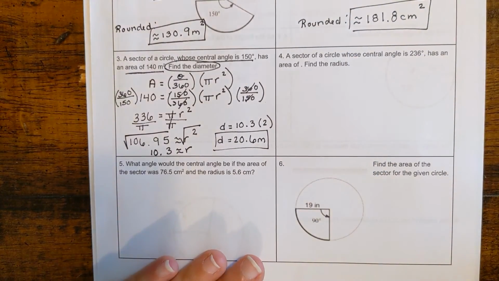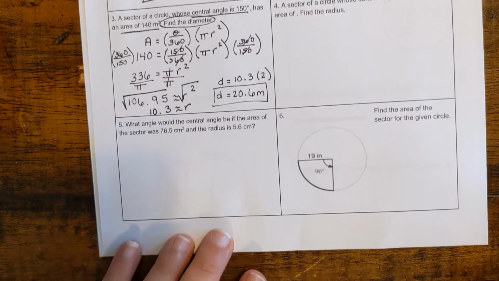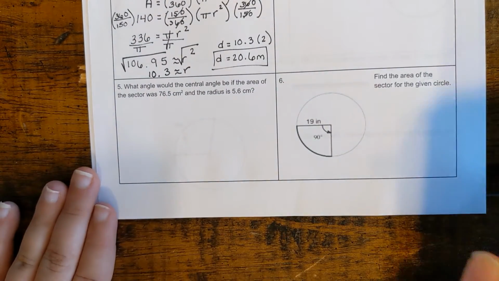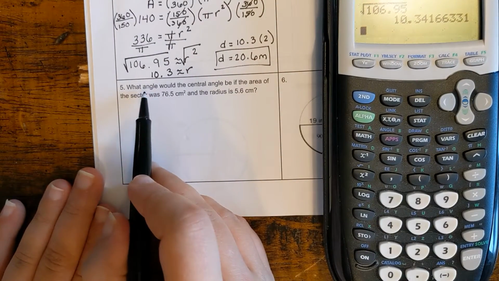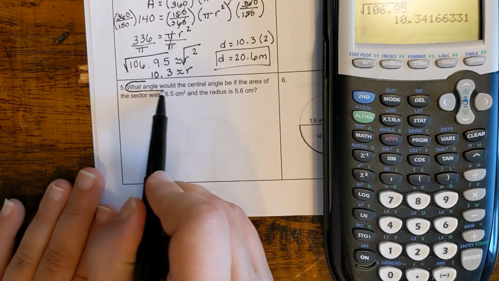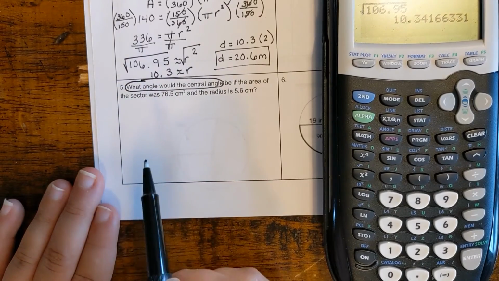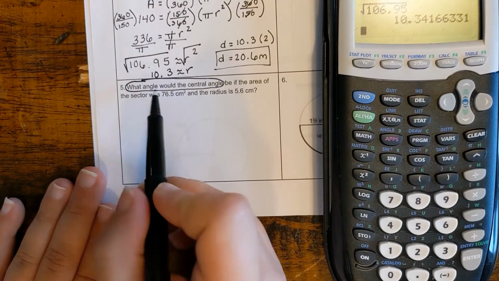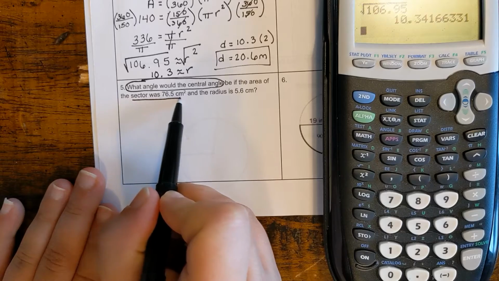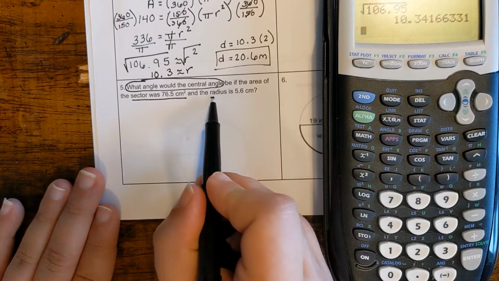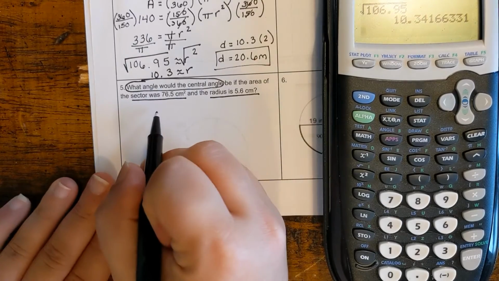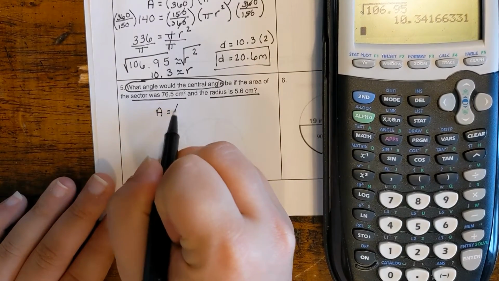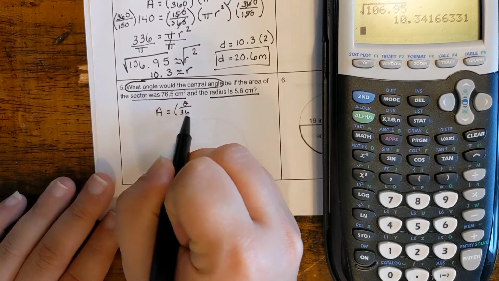All right. So 4 is similar. I'm going to go to number 5. So number 5 says, what angle would be the central angle? So now we're looking for a central angle. If the area of the sector was 76.5 centimeters squared and the radius was 5.6 centimeters. So again, we're using the area of a sector formula. I'm going to write it out again.